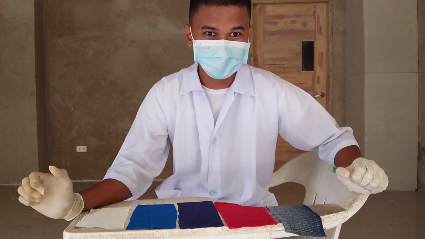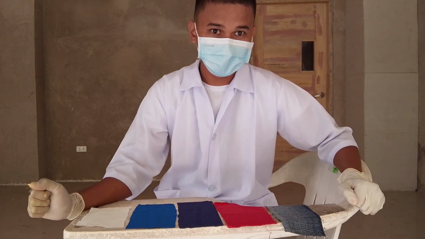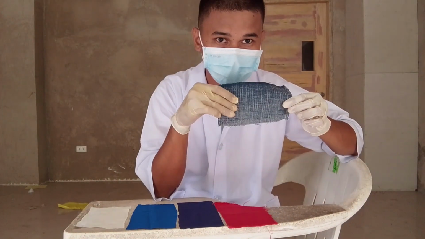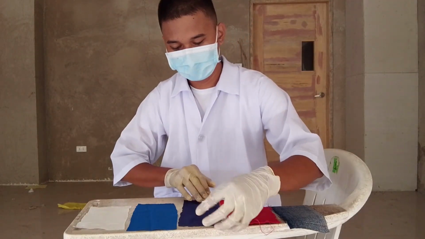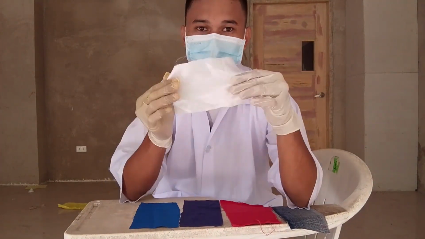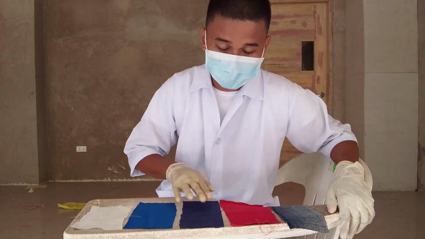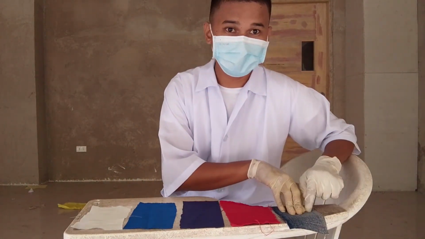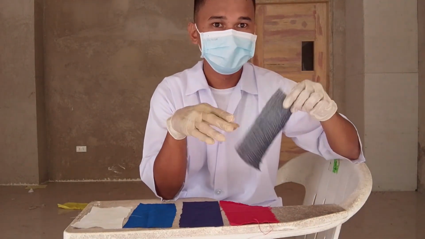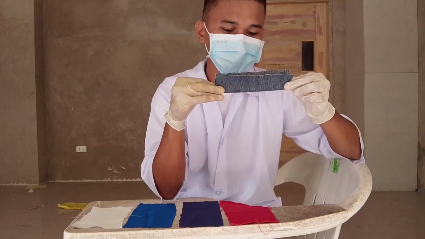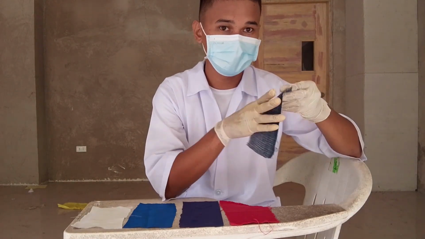I will now proceed to five different types of fibers. The fibers I use are old denim, cotton, jersey, satin, and lastly silk. I will now differentiate these five types of fiber samples. I will first differentiate the old denim fiber. To differentiate this, we need to identify the color, texture, shape, and size.